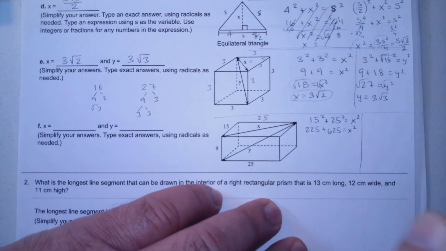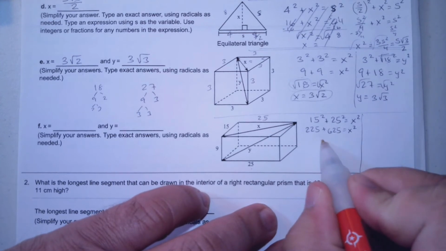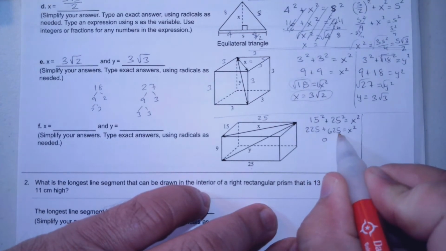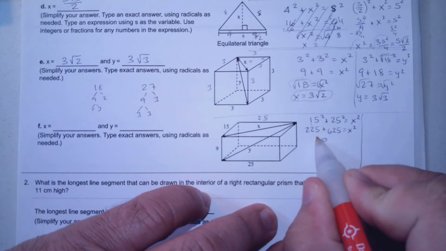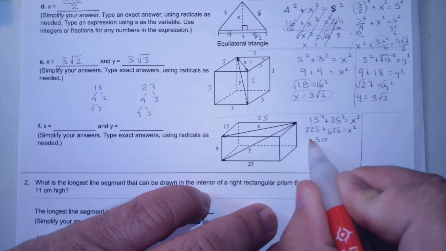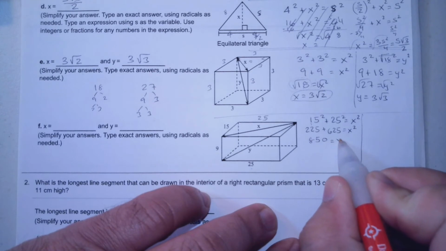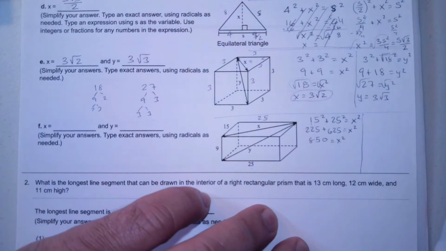That equals x squared. 5 and 5 is 10, carry the 1. 2, 2 is 4, plus 1 is 5. 6 and 2 is 8. 850 equals x squared.